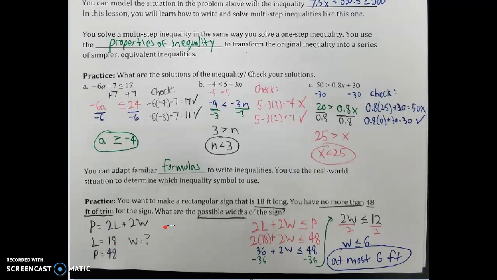We also know some things from the question. We want the length to be 18. We know we have 48 feet to work with for the trim, so that should be my total perimeter. And we're looking for the possible widths. Notice that we said we have no more than 48 feet. That means we don't have to use all of it, so I can adjust my formula slightly: the perimeter has to be less than or equal to 48. Whatever length and width I choose can be up to and including 48, but it can't go over.